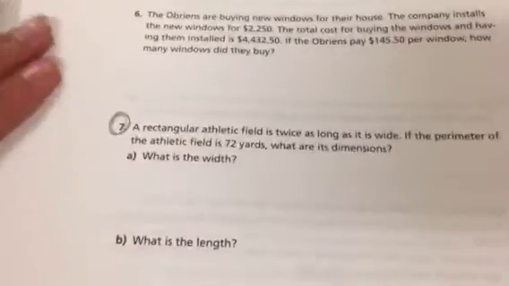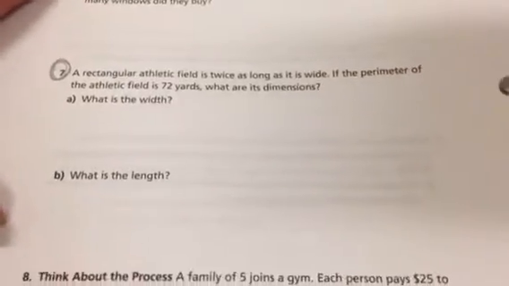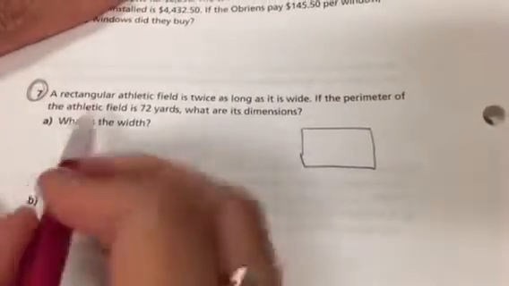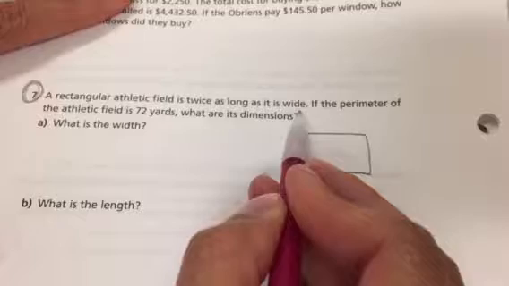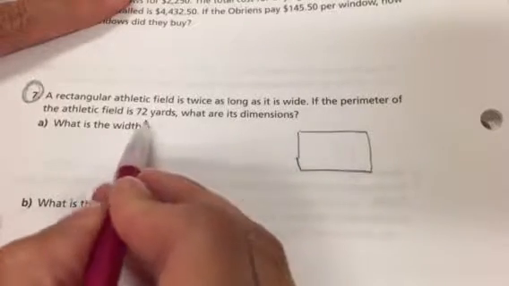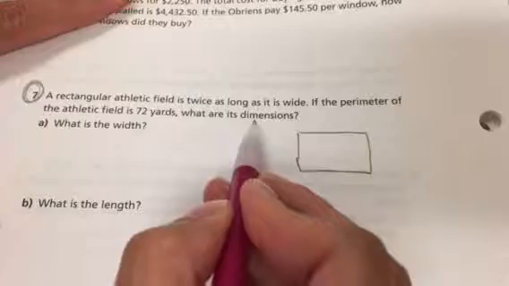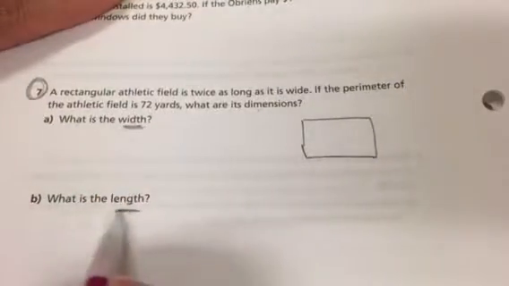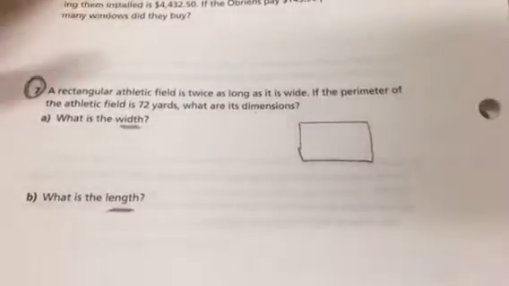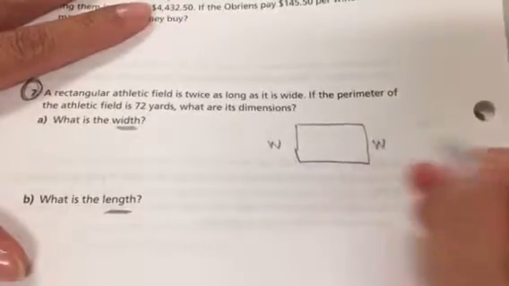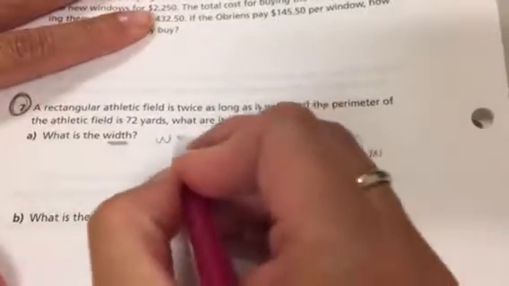All right, let's go down to number 7. Number 7 says a rectangular athletic field. Well, as soon as I know a shape, I'm going to draw it to give myself a visual. A rectangular athletic field is twice as long as it is wide. If the perimeter is 72 yards, then what are the dimensions? Well, the dimensions are always what's the width, what's the length. So if the length is twice the width, but I don't know the width, I'm going to start by calling W the width.